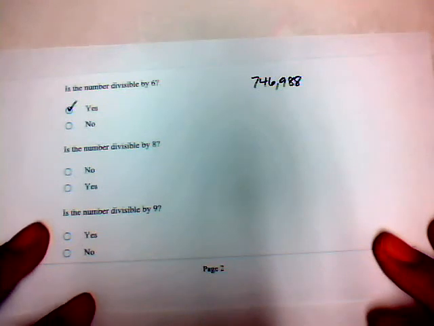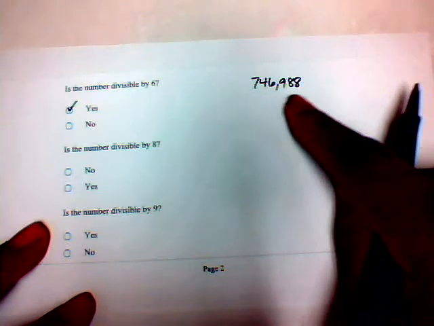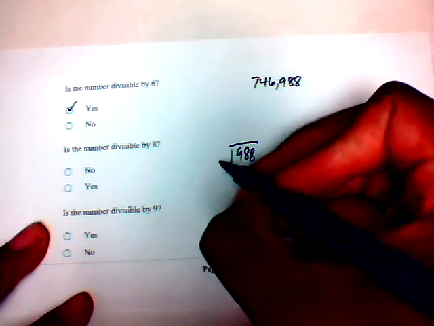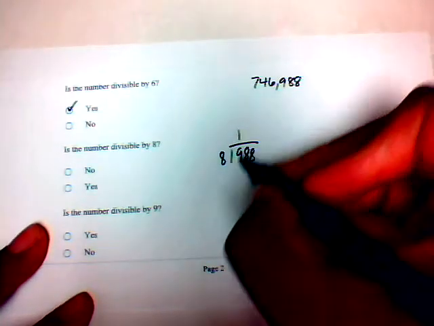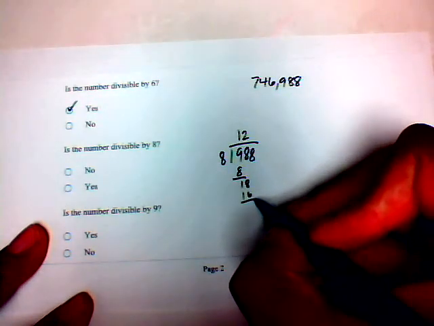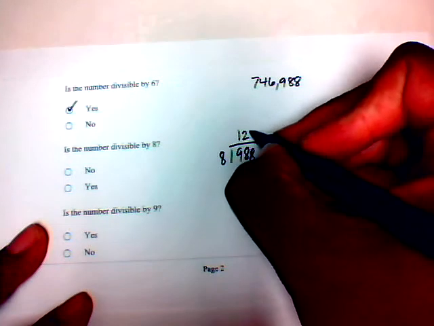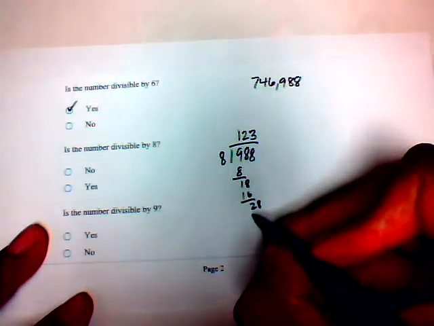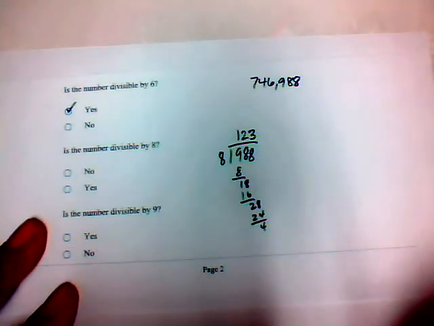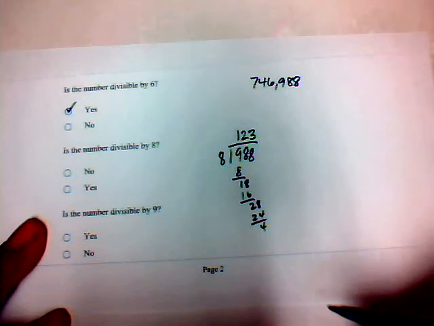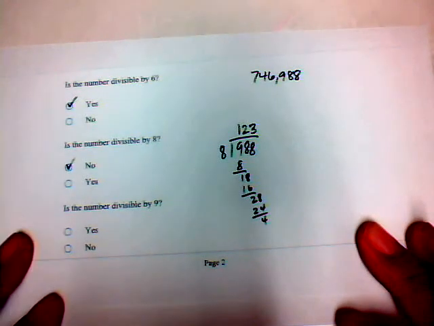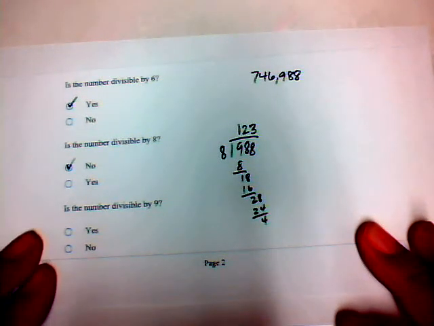Is the number divisible by 8? We look at the last three digits, 988, and divide that by 8. In this case, if we were to do that, unfortunately it will not be, because we came up with a remainder of 4. So here, no, this would not be divisible by 8. So 746,988 is not divisible by 8.